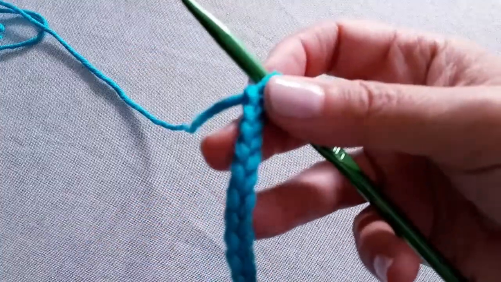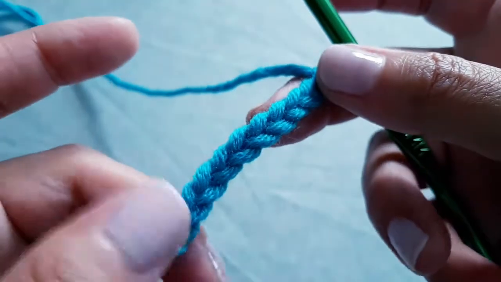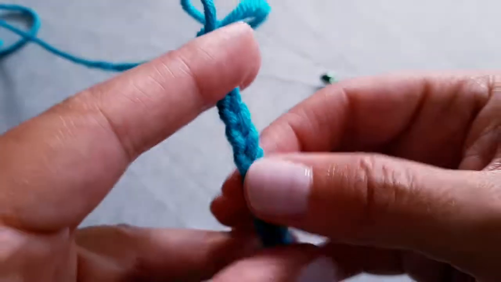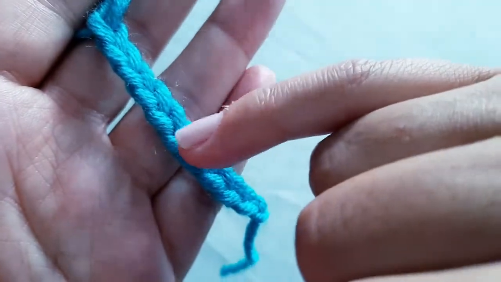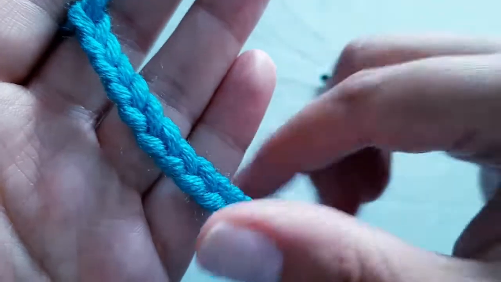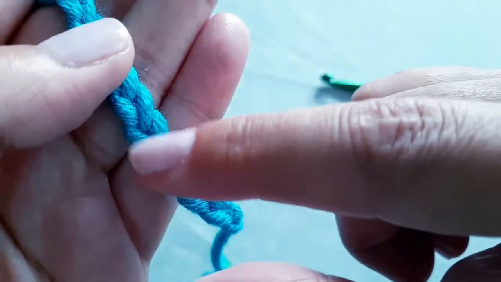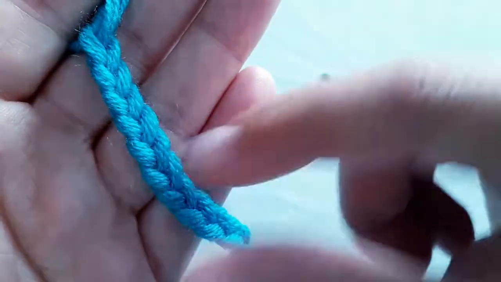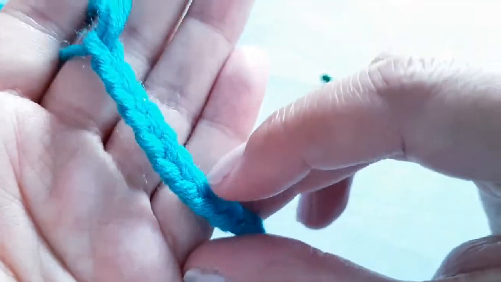As you can see, I've done a set of chains here, a chain of 10. When you've got chain stitches, you will have these V formations on the front of your work. If I pull it apart a little bit like that, you can see that it's creating a V. Each of these V's is a stitch. This is known as a chain stitch. So this is the front of your work.